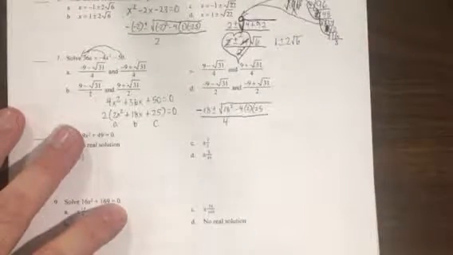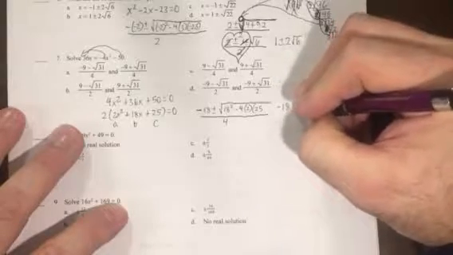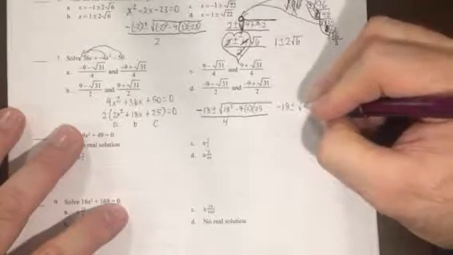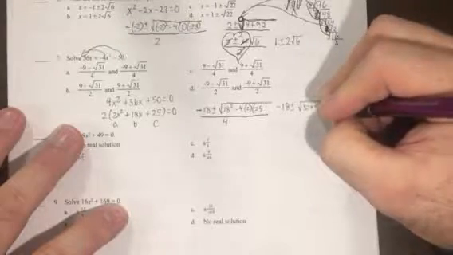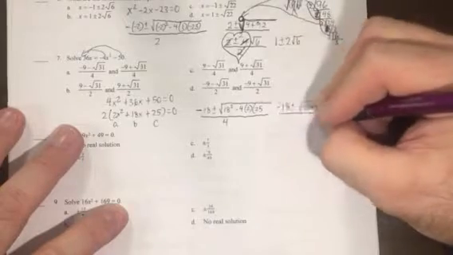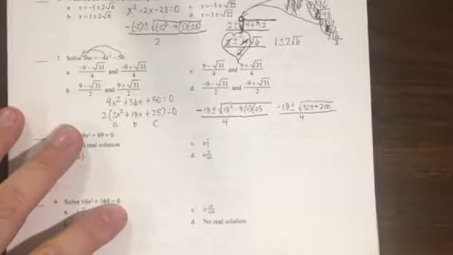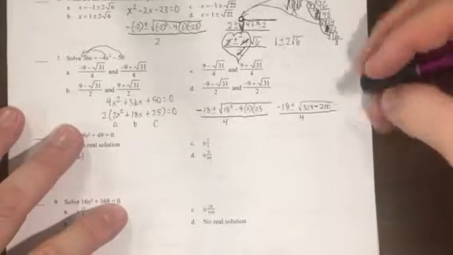What does that equal? Come on, guys, 18 squared. 324. So I have negative 18 plus or minus the square root of 324 minus 200, all over 4. So this is going to give me, okay, 124.